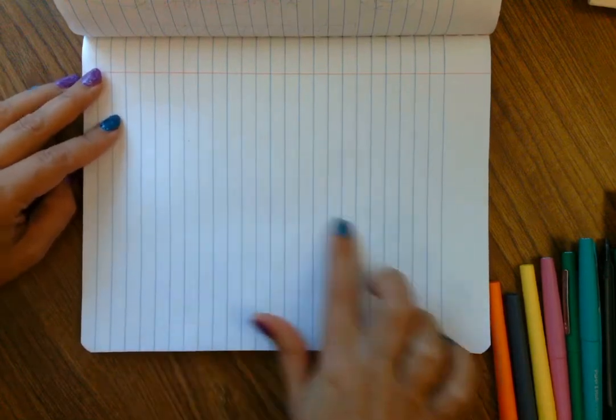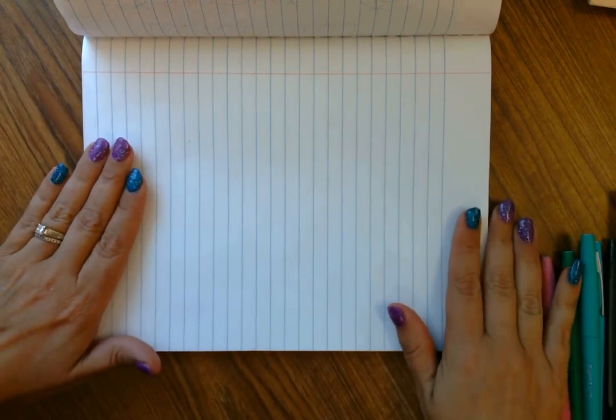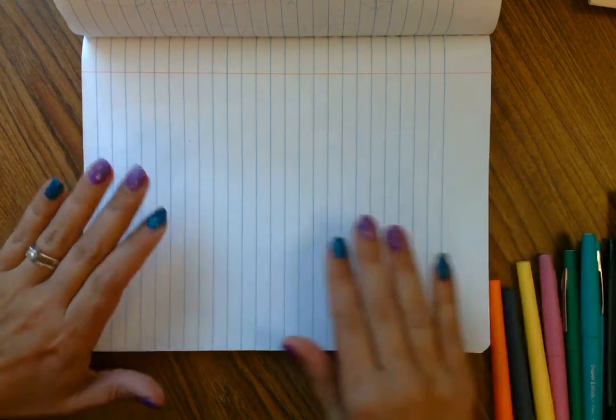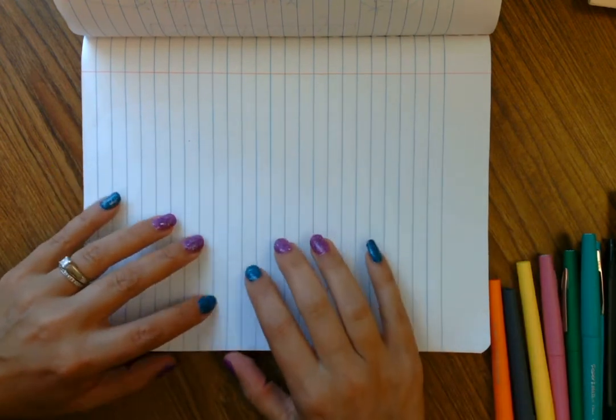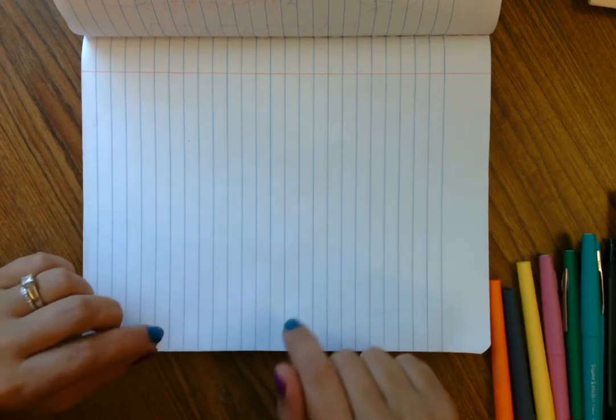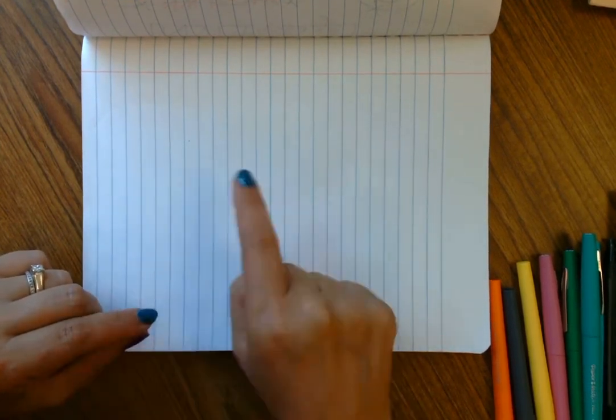Let's turn our notebook sideways so that we can make sure we're going landscape style. We want to make sure that we redraw our map every time because that's what's putting it into our brain. The repetition, doing it over and over again. So here we go. Grab your pen or your pencil. I like to use different colors, but you, of course, don't have to. You are able to just use one if that's what you choose to do.